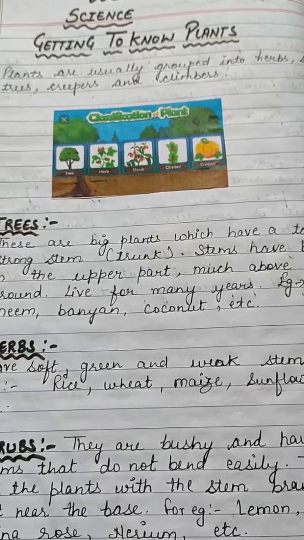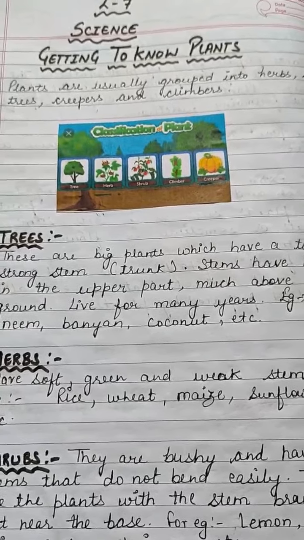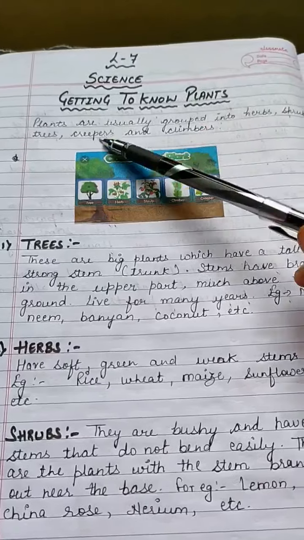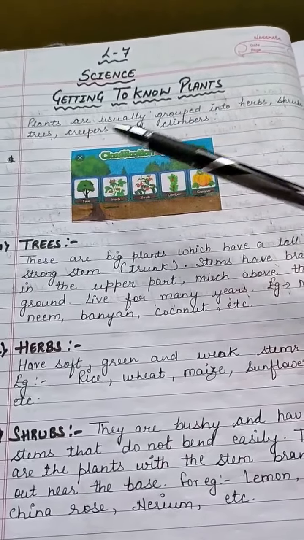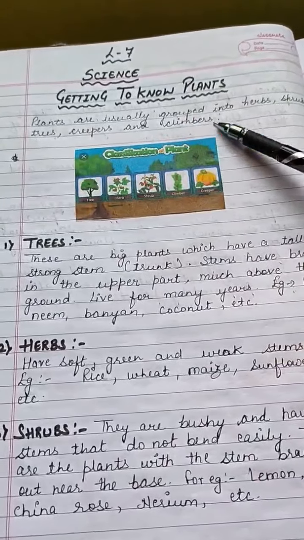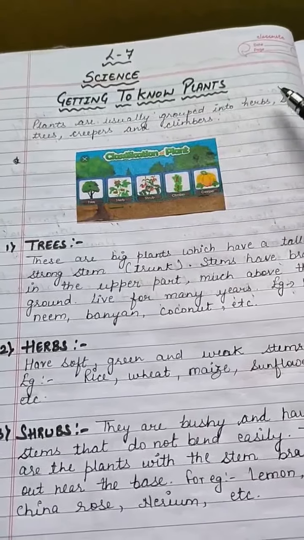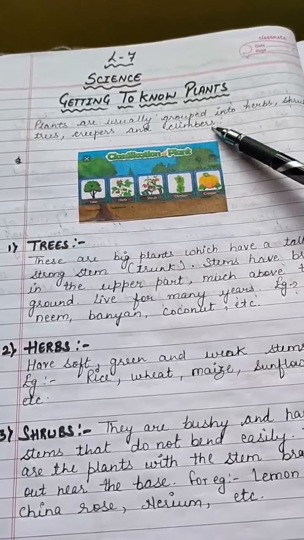Good morning, students. Today we will do the revision of lesson number 7, that is getting to know plants. Plants are usually grouped into herbs, shrubs, trees, creepers and climbers. So plants are classified as herbs, shrubs, trees, creepers and climbers.